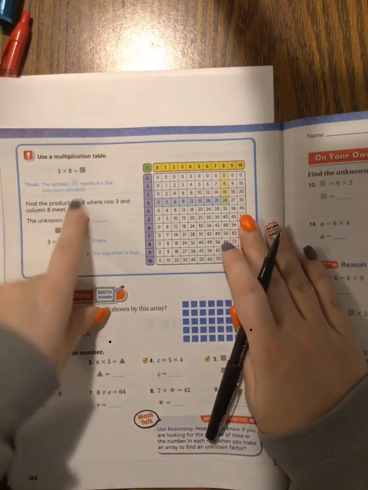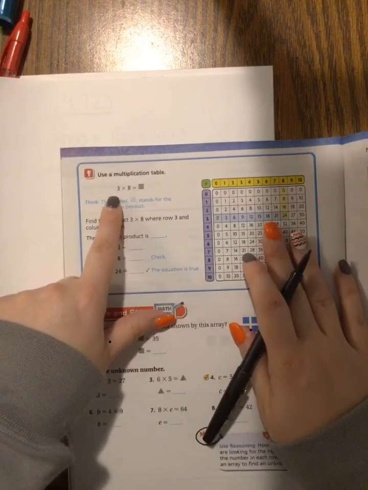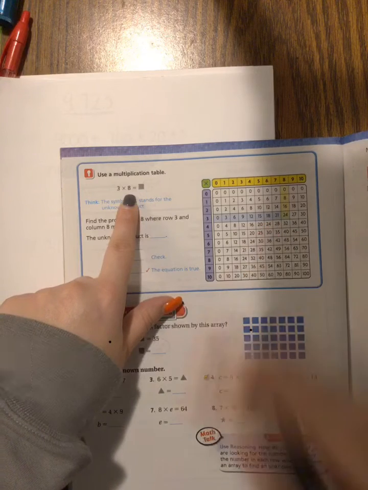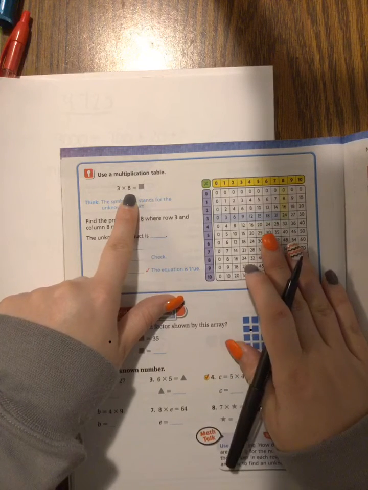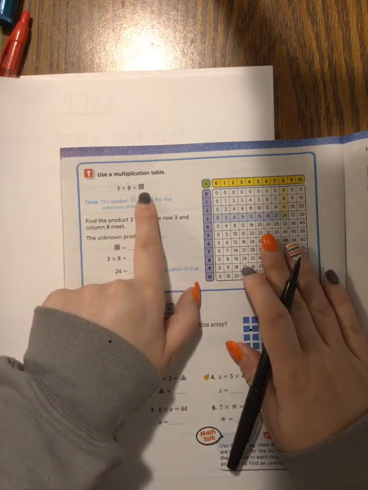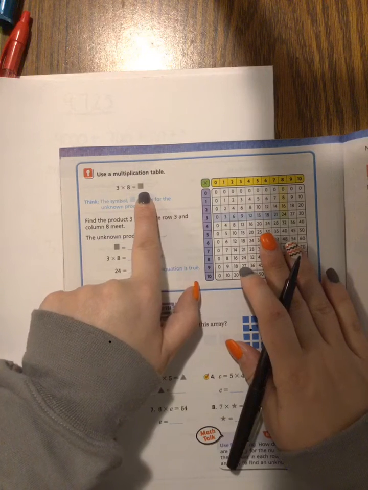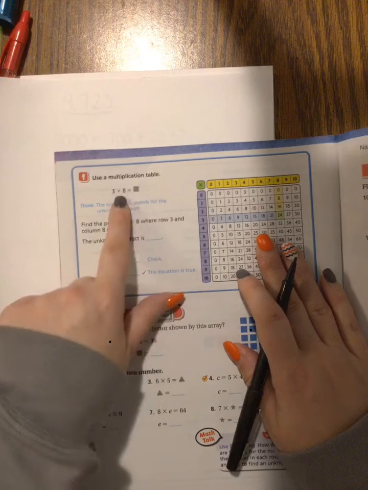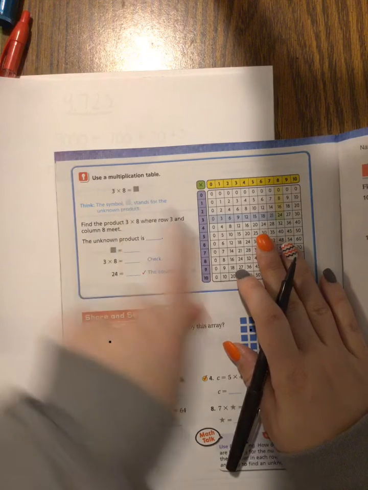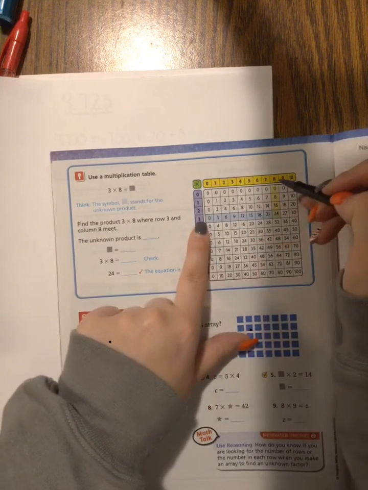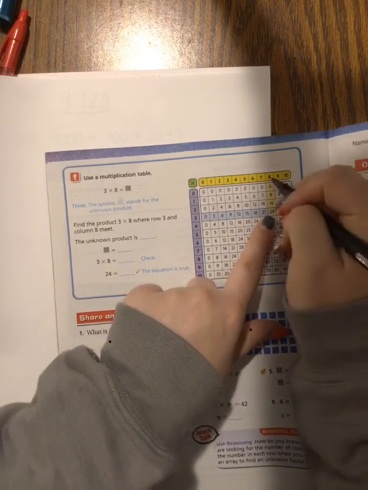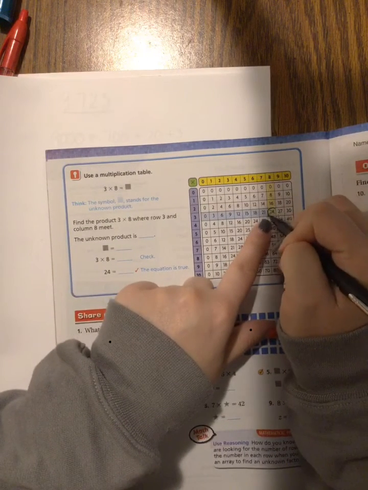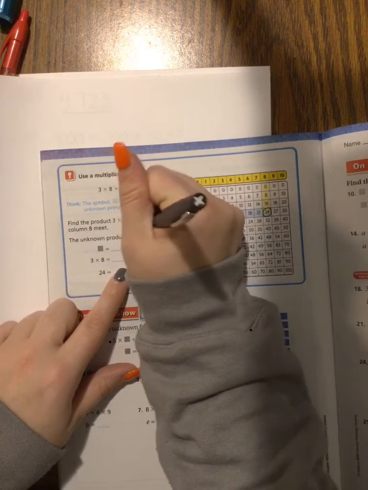So let's say I'm just solving this problem, 3 times 8. That's just a basic multiplication problem, but it has a missing number. The answer is just our missing number. So since we have both of our factors, we're just going to multiply those to get our answer. So here's my 3s, here's my 8s, and I'm going to find that when they meet in the middle, they meet at 24. So my answer is 24.